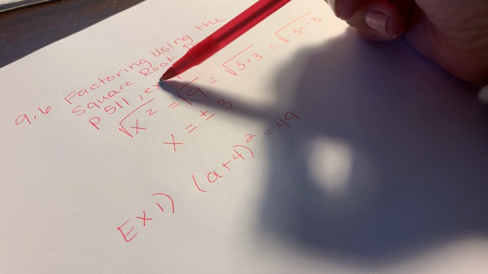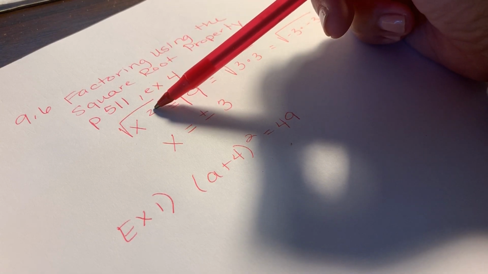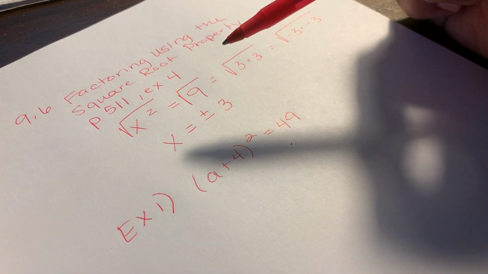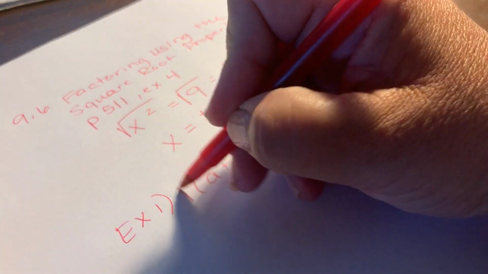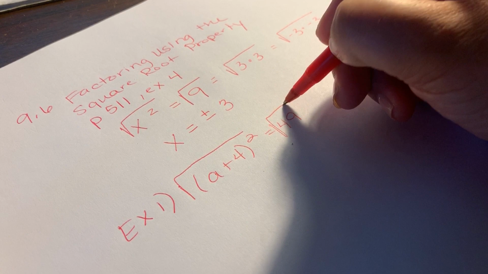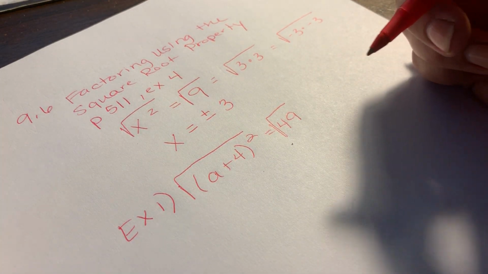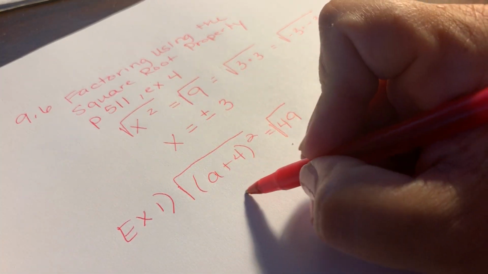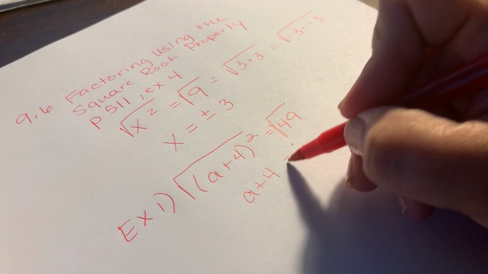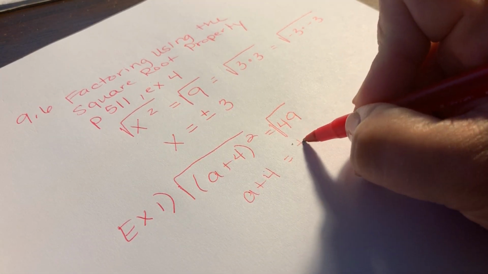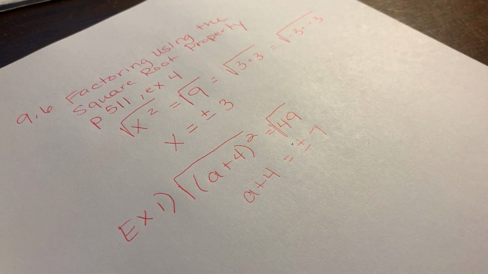So up here, when I wanted to find out what just x was, I took the square root of both of them. So that's what I'm going to do here. It's the same thing, just a little bit bigger. So I'm going to take the square root of this and the square root of this. When I do that, this is just going to be a plus 4. And this, the square root of 49, is plus or minus 7.